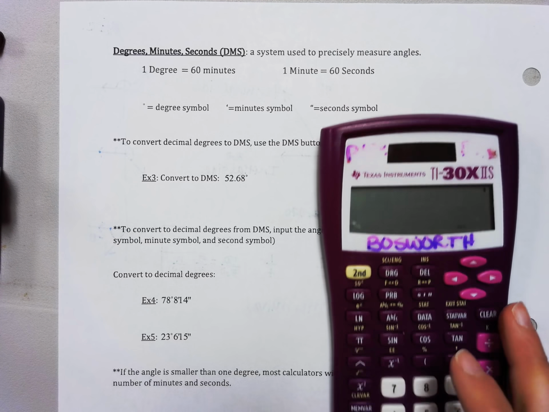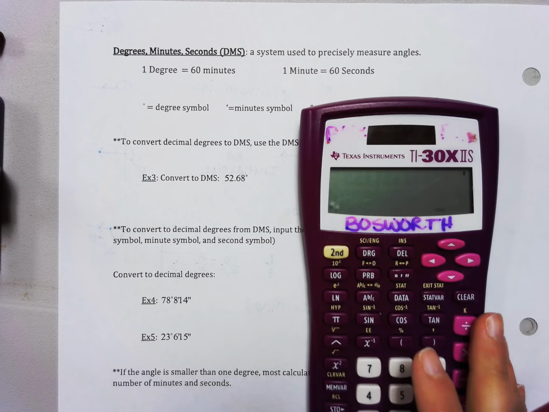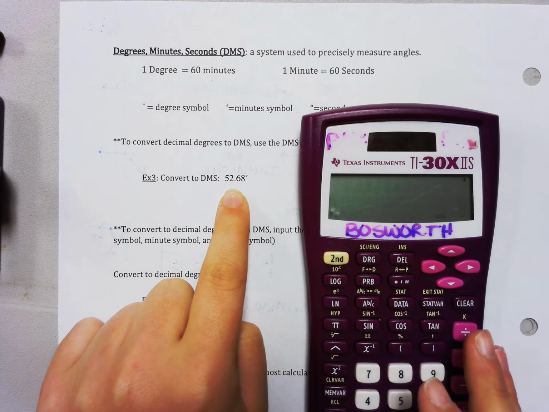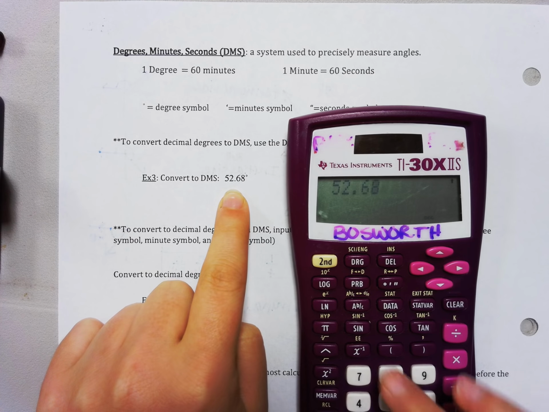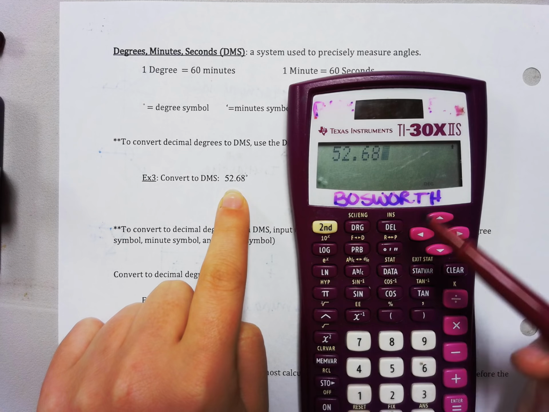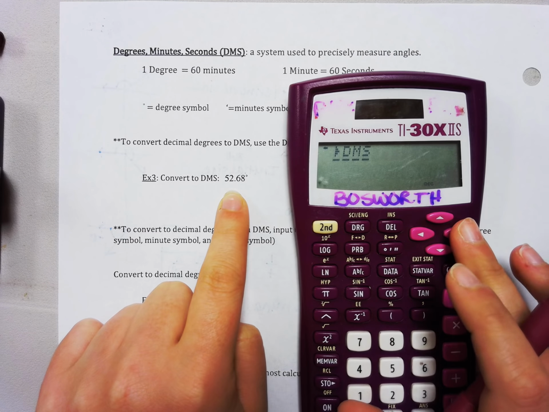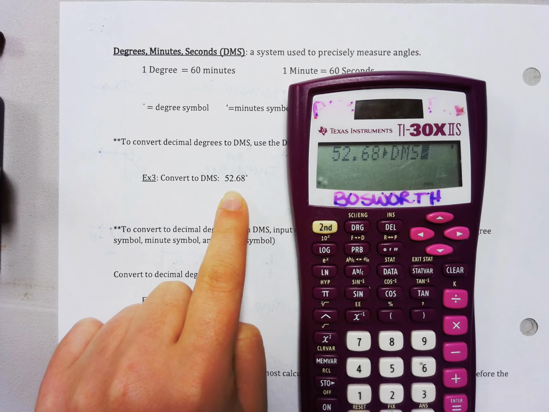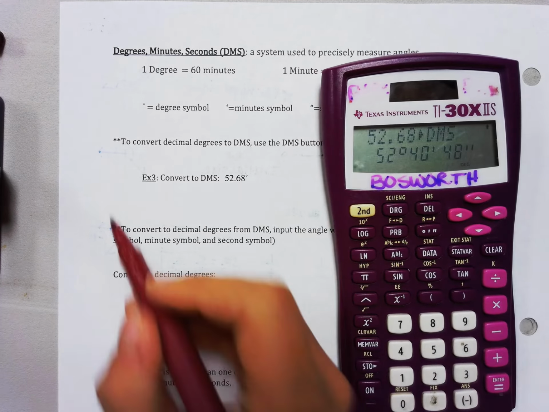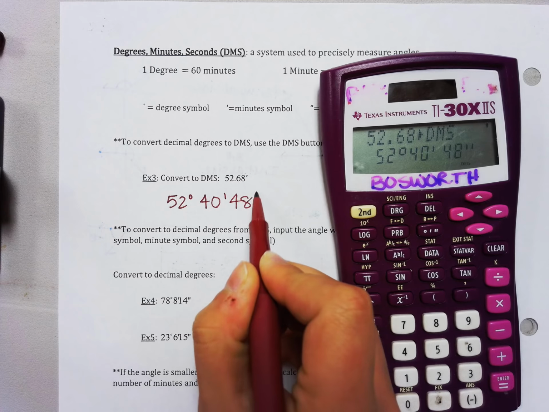So again, what we're trying to do is convert these decimal approximations into a more precise way to measure it. So if I'm going to convert 52.68 degrees into DMS, I'm going to type in 52.68, and then you'll see you have a button here under the delete that is your degrees, minutes, seconds. You need to press that and scroll on over all the way to DMS, press enter, and then press enter again, and you should get the outputted version of 52 degrees, 40 minutes, and 48 seconds.